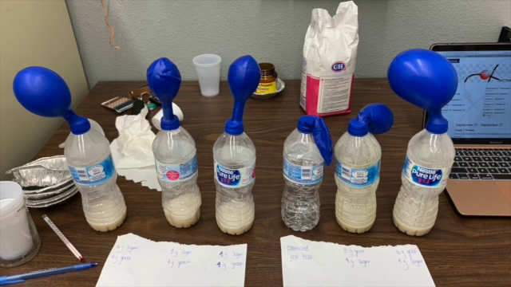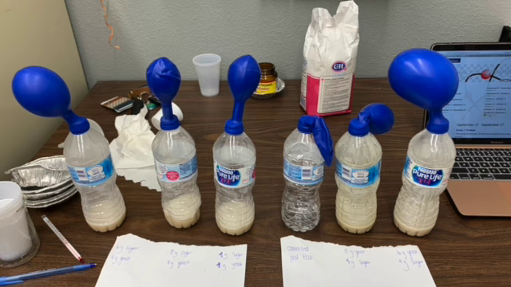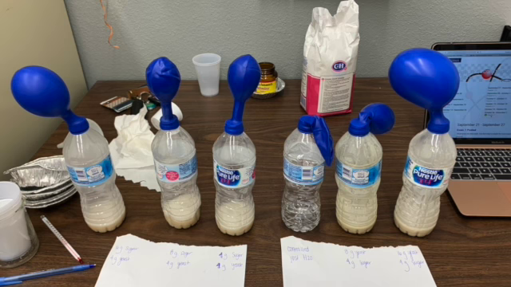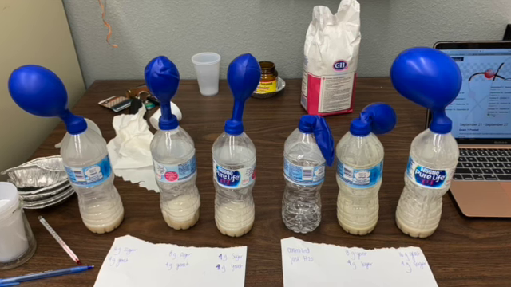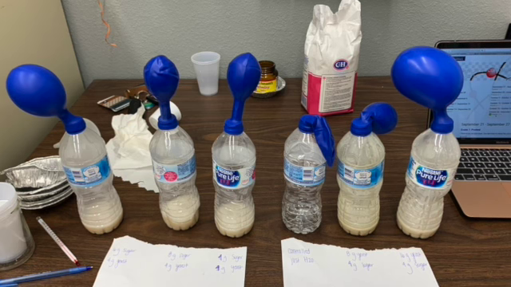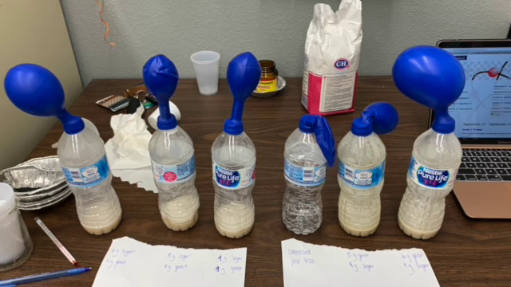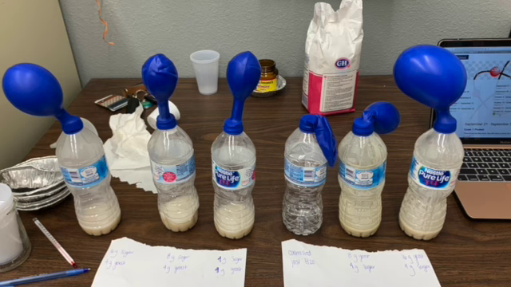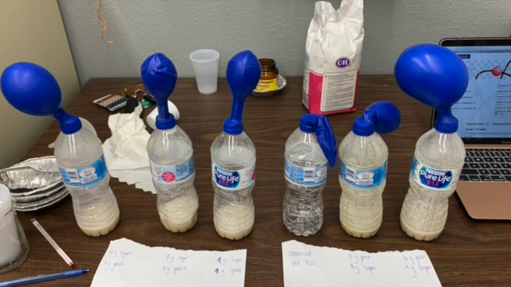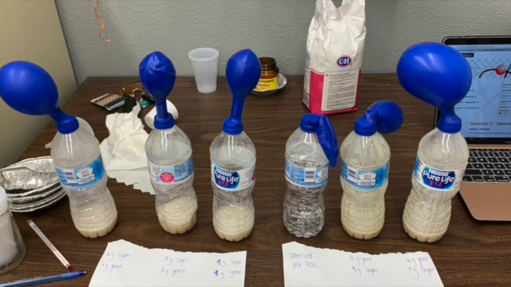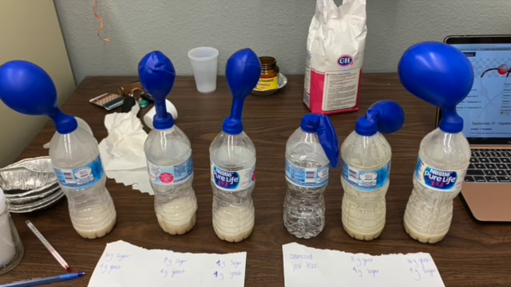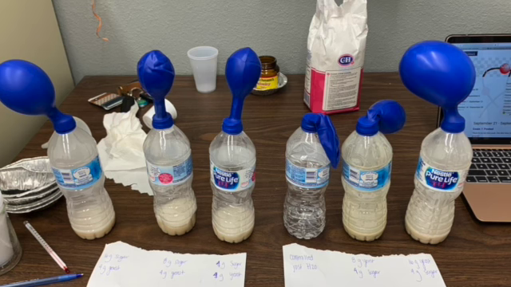This image is what the end of the experiment looked like. As you can see, the balloons that are pushed up on their own are the ones that are filled with carbon dioxide. The one on the far right is the one with the most yeast, which also created the largest amount of carbon dioxide, and the one on the left is the second largest balloon, which also had the most sugar.